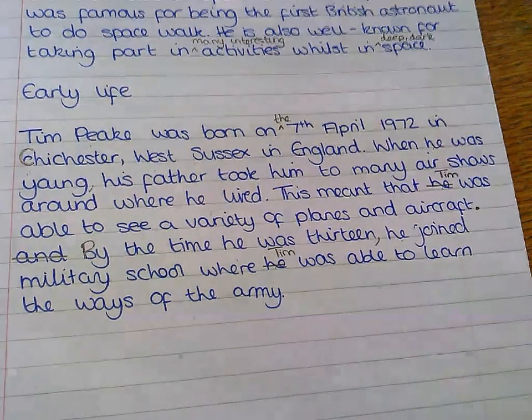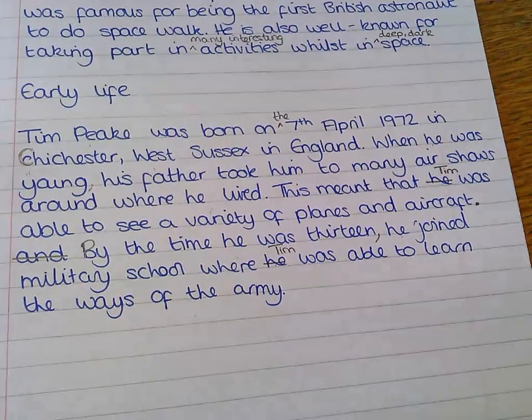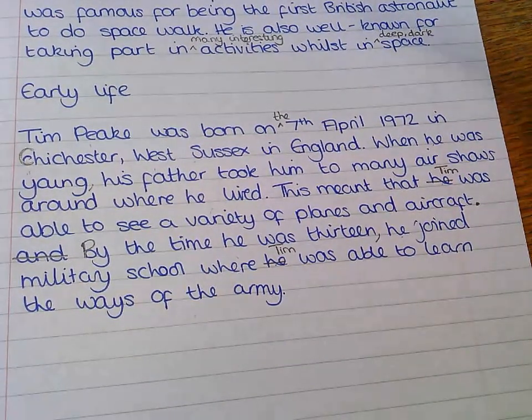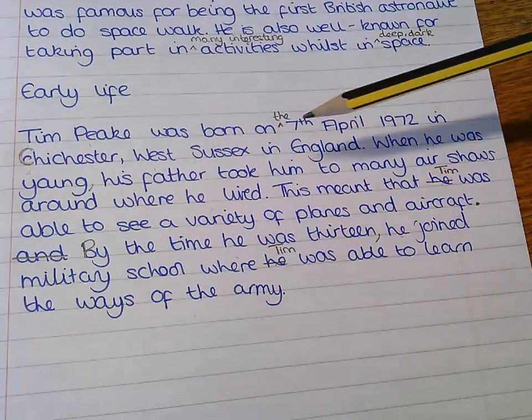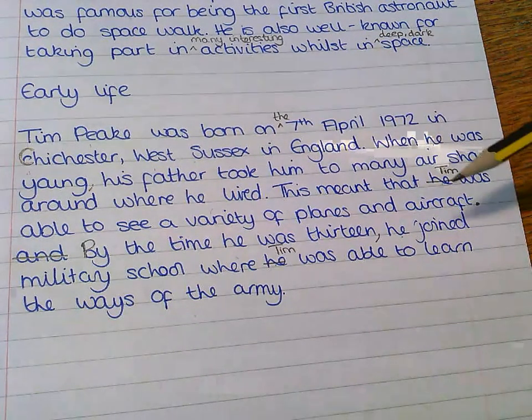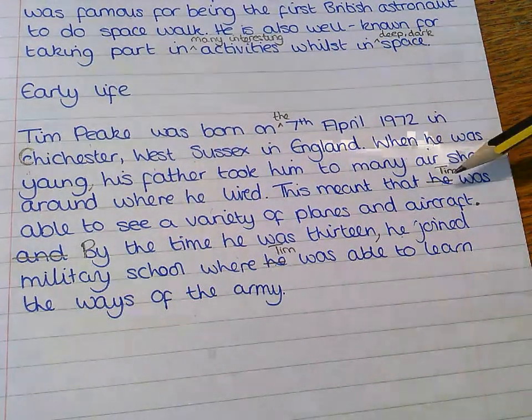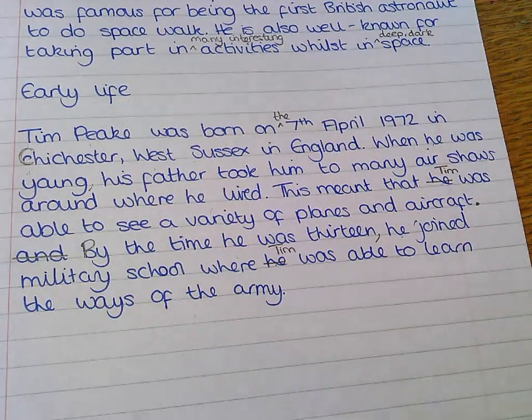You can now do this with your piece of writing. I really want you to focus on looking on how you can improve things, looking at where you need to add in words. It's quite simple to just do it like this. It might be that you need to change the he's and the Tims a little bit. You might need to add in some commas. All of these things are important, everything that we have talked about over the last couple of days for your work.